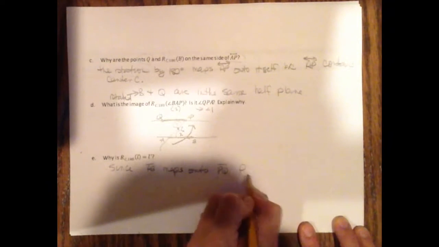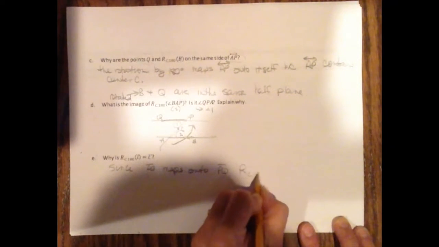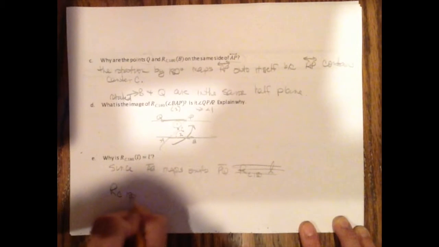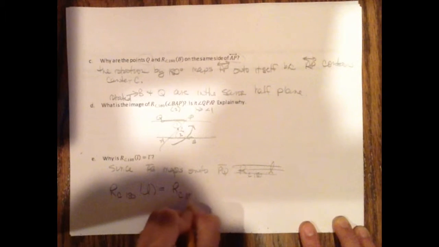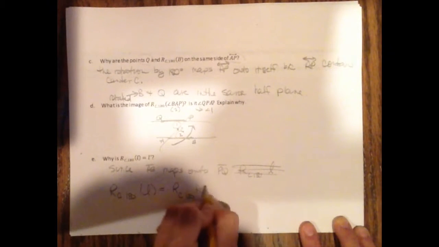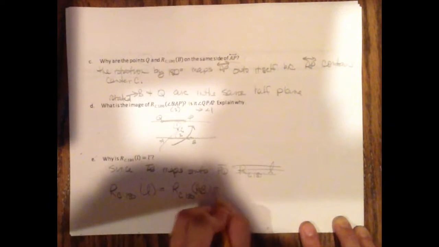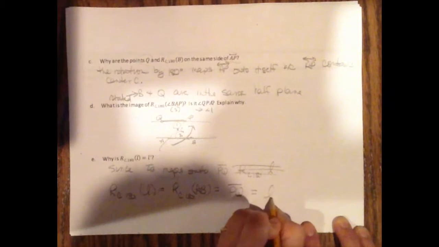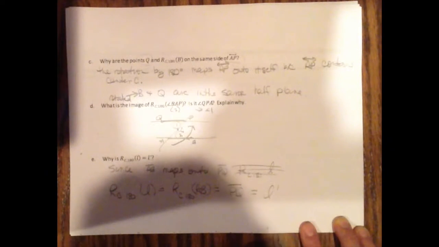We know that the rotation about C 180 degrees of L, I'm going to write that down here, because it's a long little thing. The rotation about C 180 degrees of L equals the rotation about C 180 degrees of AB equals PQ equals L prime.